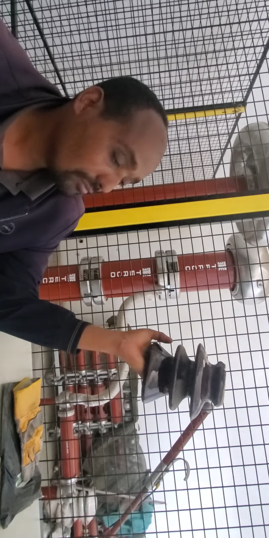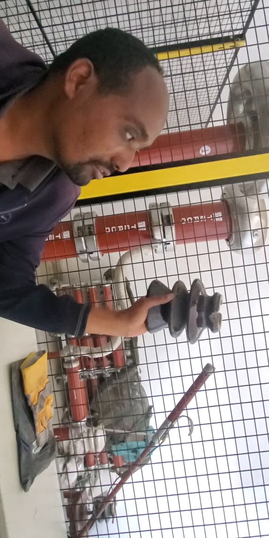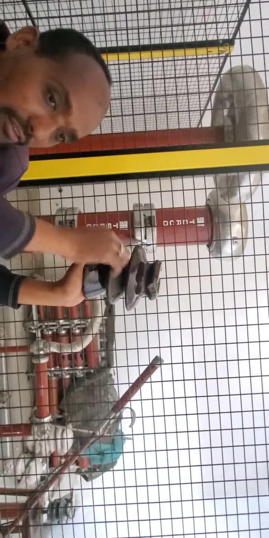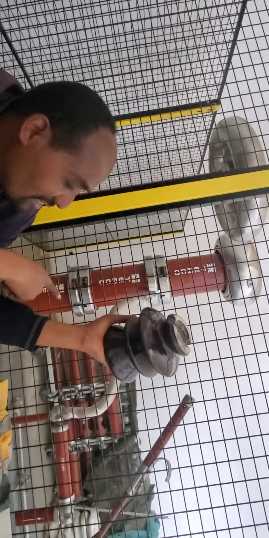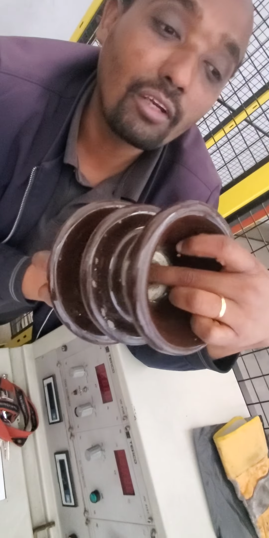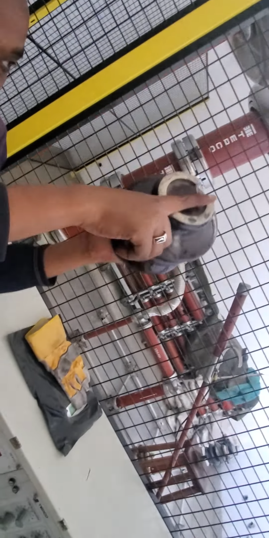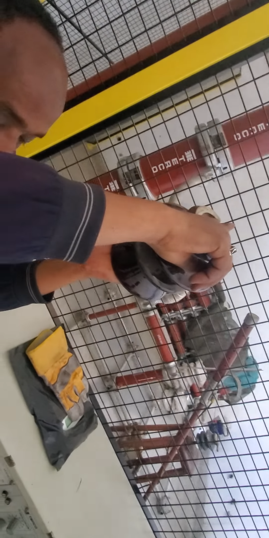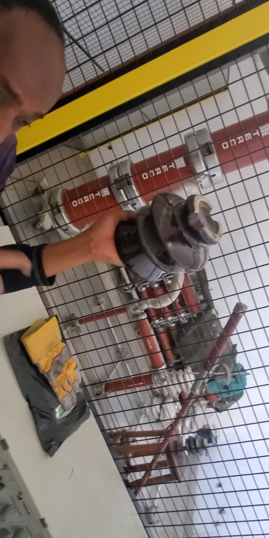So this is insulator. So this is called what? Shade. So if you want to install this insulator outside, here you have to connect the phase. Here you have to connect what? Neutral. So the neutral is connected. This is what? Phase. So corona is also formed for what? Line to neutral.